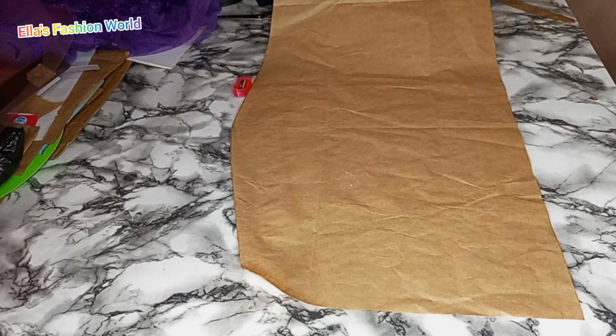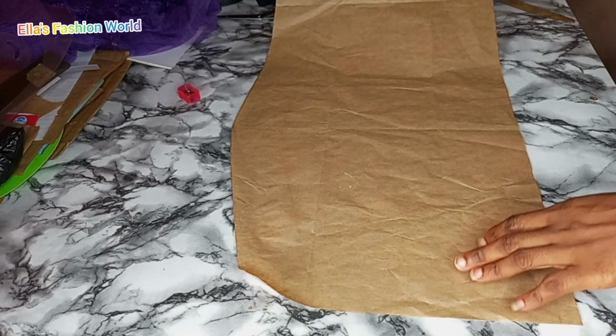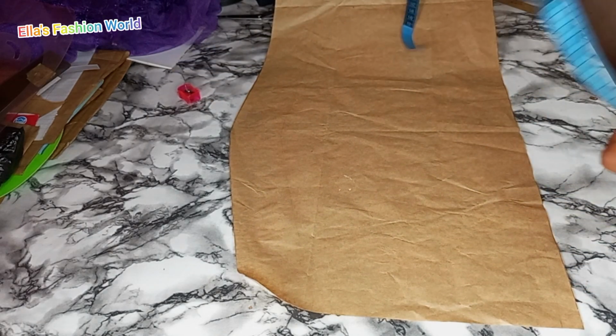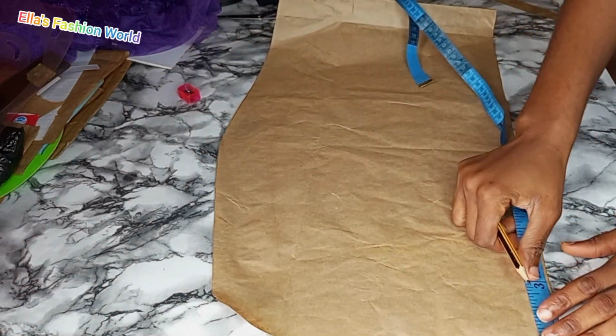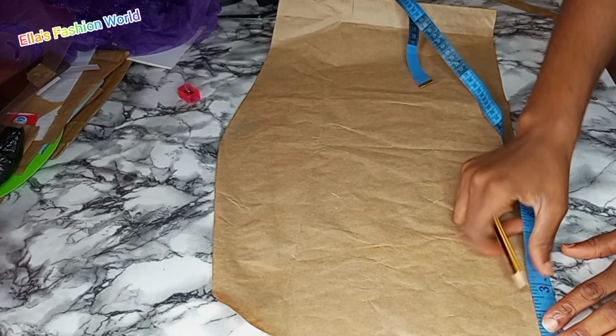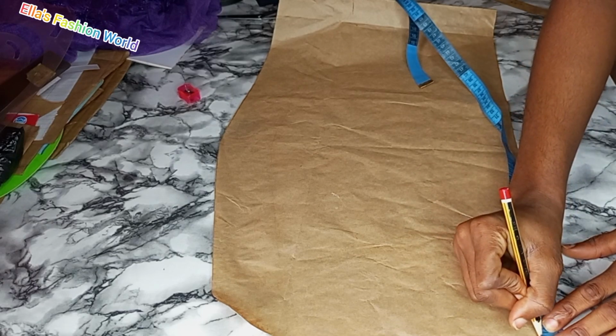And again, I'm going to start my drafting from the beginning, from my basic body measurements, the vertical and the horizontal lines. So for the sake of the beginners, first off, I'm going to mark out 1 inch. That is my shoulder line.